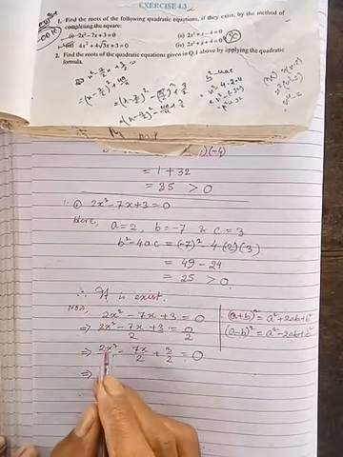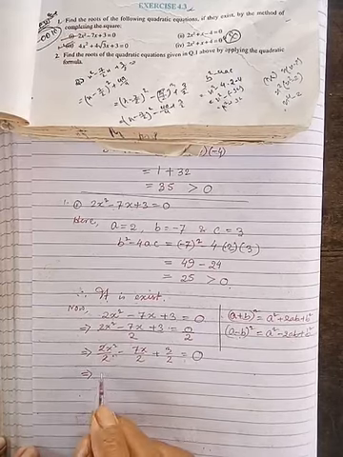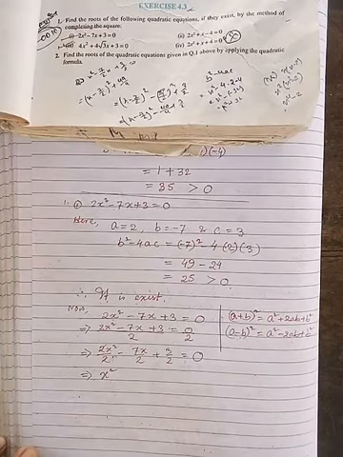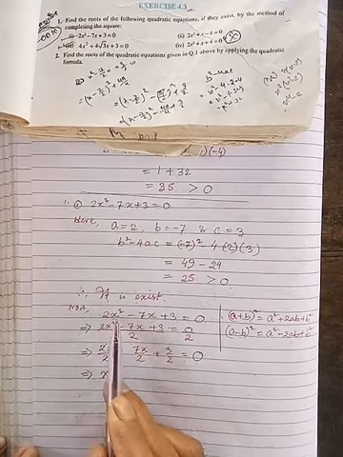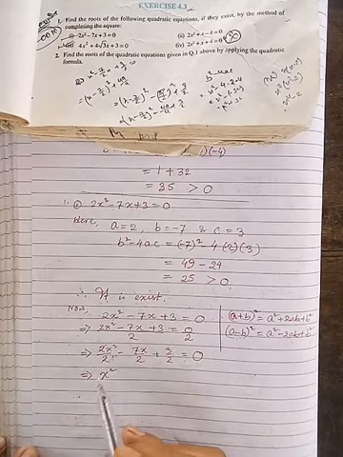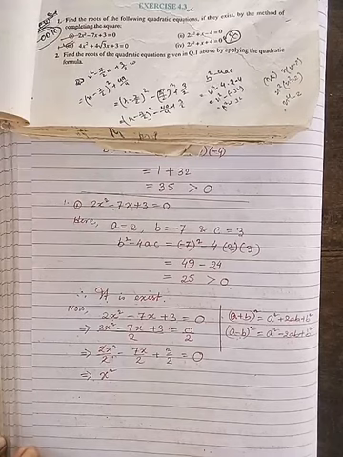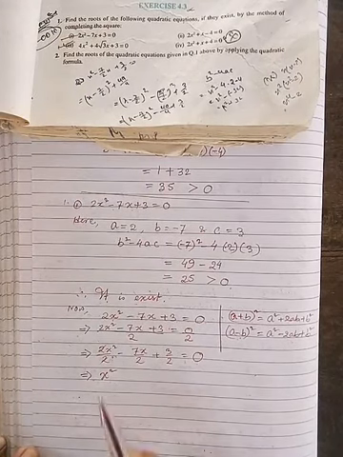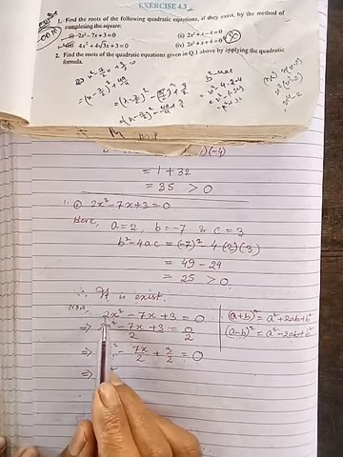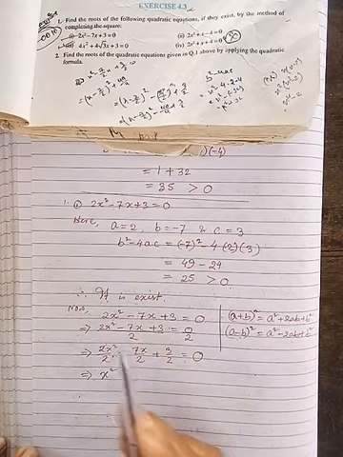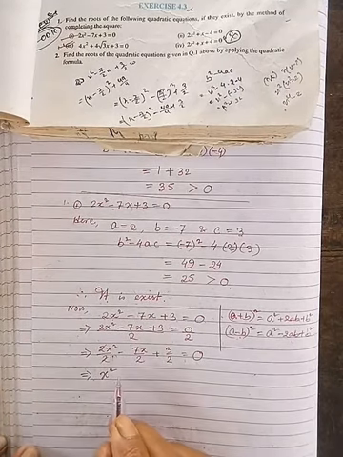Next, 2 divided by 2, it will be x square. Because it cannot make a complete square with this 2, we remove this 2. That's why we divided by 2. In this way, you should know with what number we should divide. Here it is 2. We should remove this 2 to make it a complete square, that's why it is divided by 2.